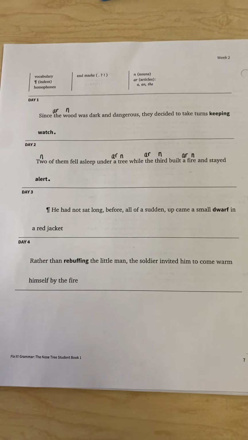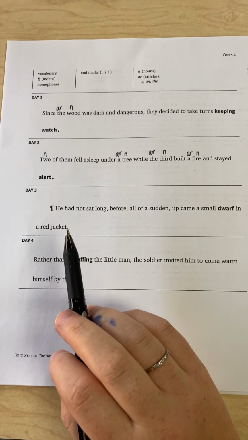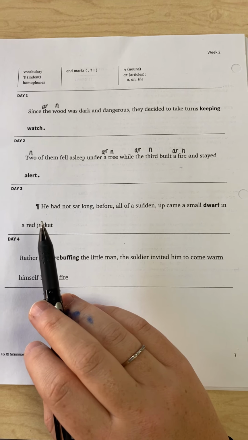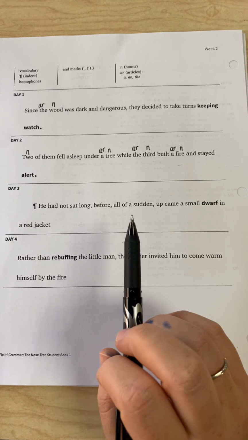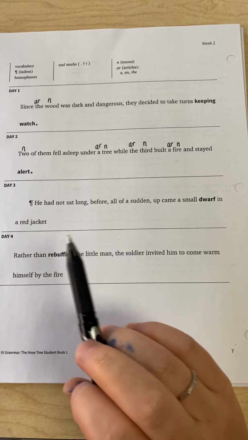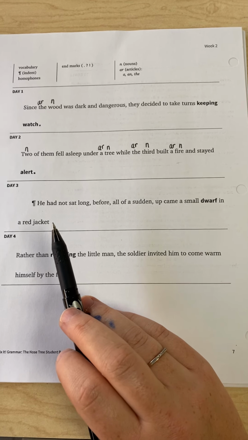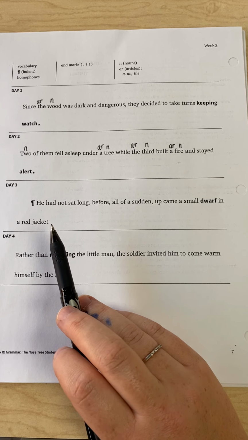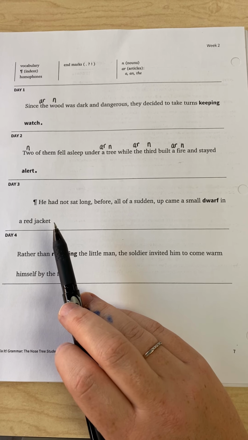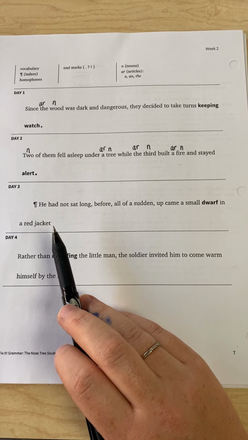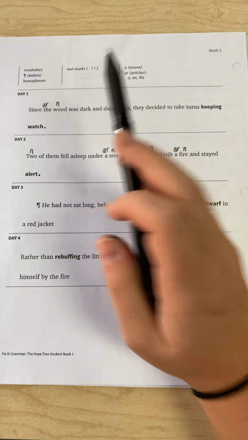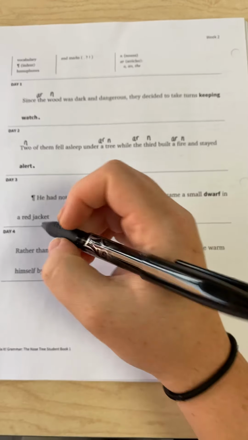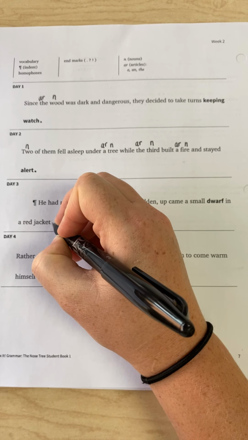Okay? All right, we are also going to be looking for some fixes. So we have the paragraph indent. Now we're going to be adding some end marks. So let's go ahead and read this. He had not sat long before, all of a sudden, up came a small dwarf in a red jacket. We can see here at the end that there is no punctuation there, no end mark. So we're going to add that. We can choose from a period, a question mark, or an exclamation point. This is just making a statement. Okay, so we're going to add a period.